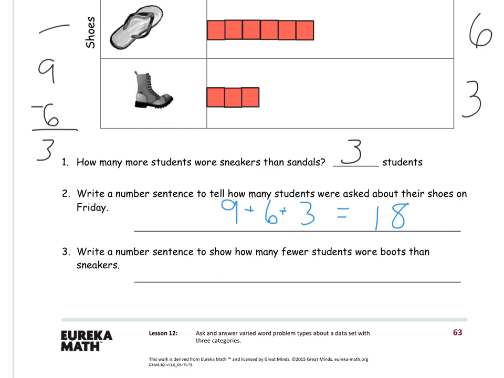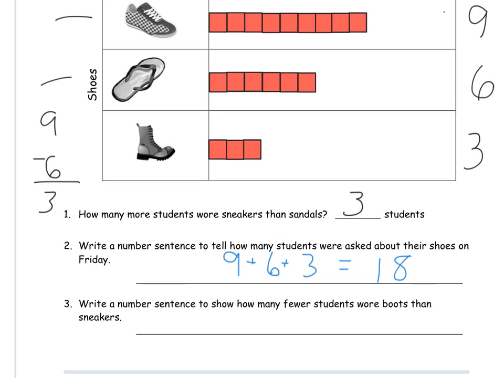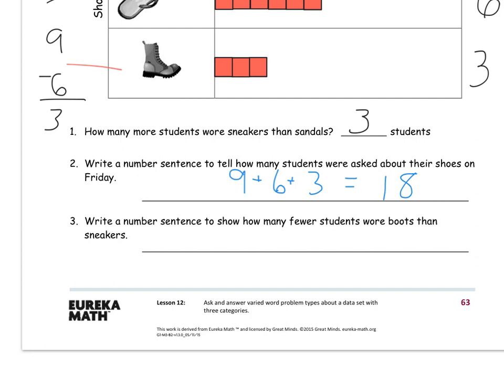The last one, write a number sentence to show how many fewer students wore boots than sneakers. So I'm looking at sneakers and boots, and I know that there are 9 that wore sneakers, and I know that there were 3 that had boots. So I want to find out how many fewer. I'm going to subtract those out to show the difference, which is 6.